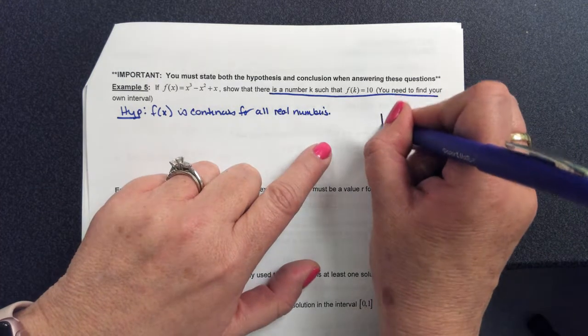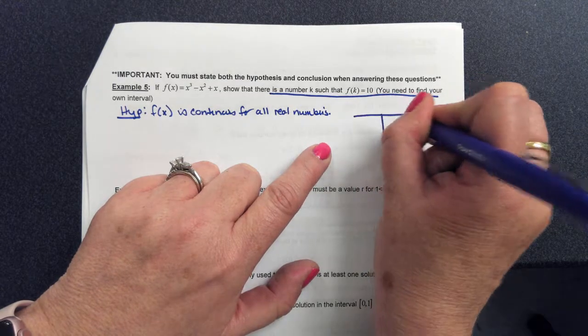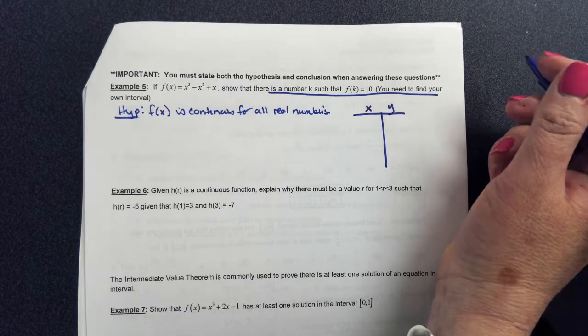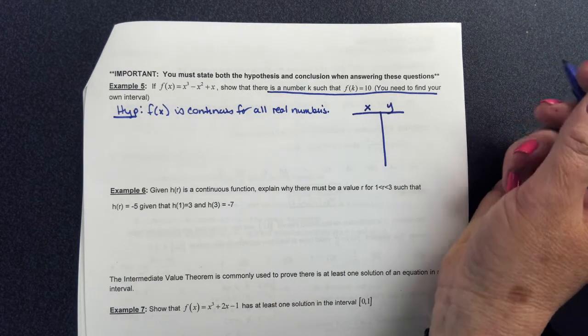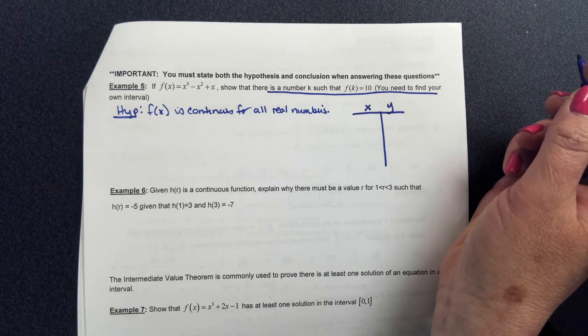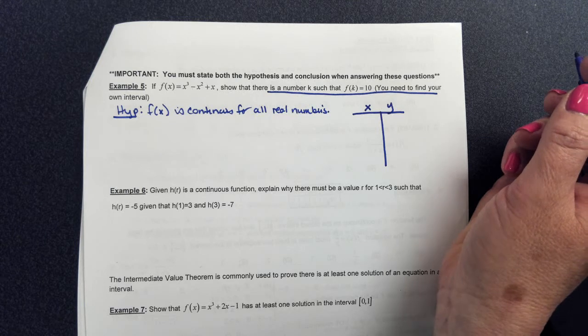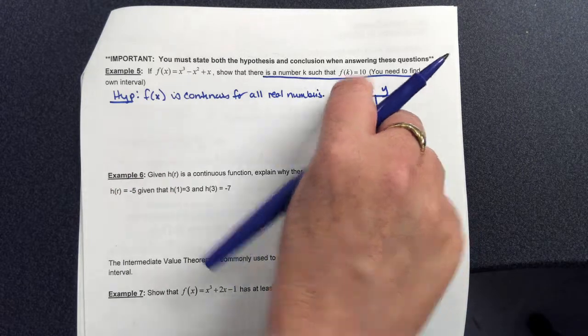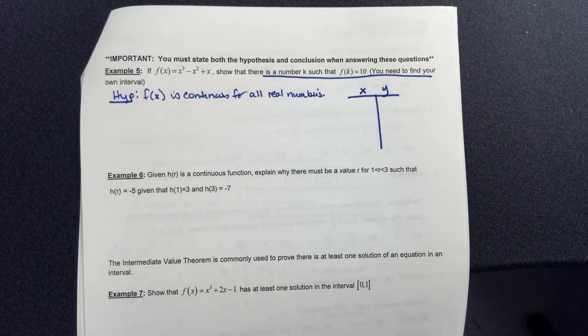So if they don't give you an interval, you're just going to set up a t-chart. What we're trying to do is compare y values to 10, so in your table you want to find an interval where the y value is less than 10, and where it's greater than 10. So that's what we're looking for.